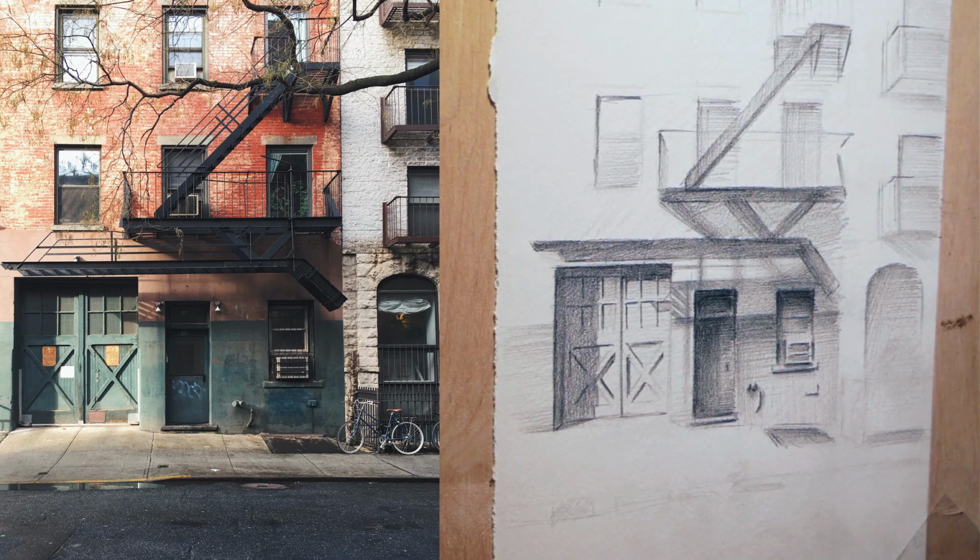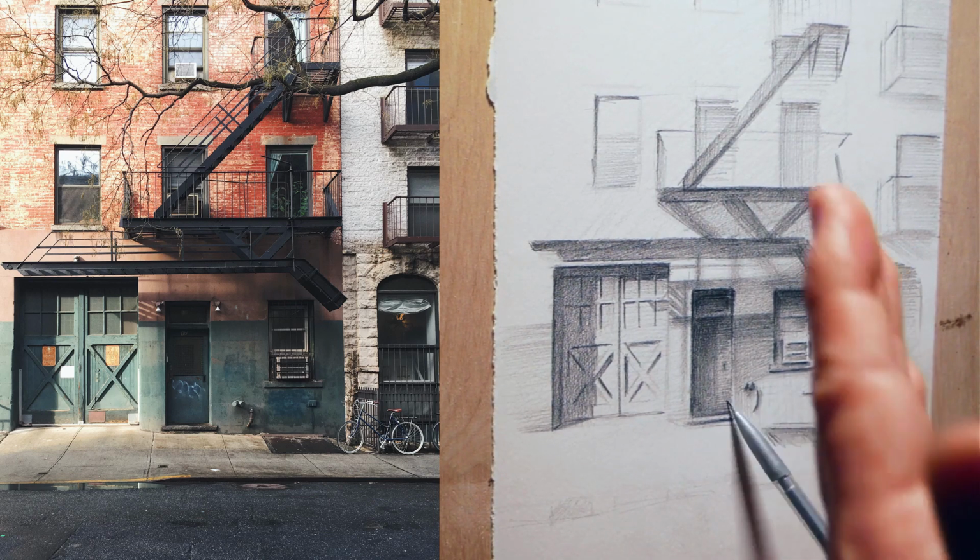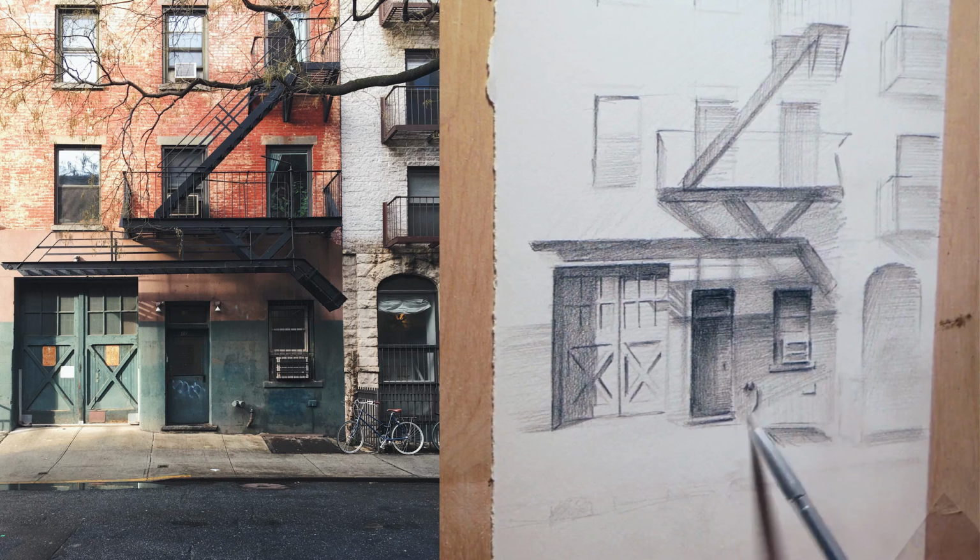Relative to the rest of it, but you can imagine once we start to get up here and we get the fire escape rendered in a bit more, it's going to feel more separate, like it's coming forwards from this wall behind.